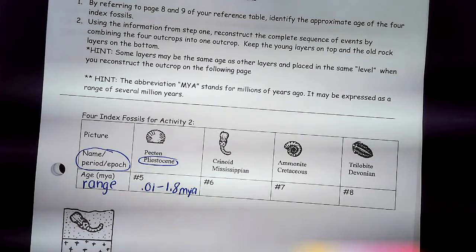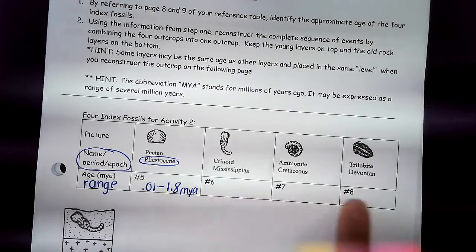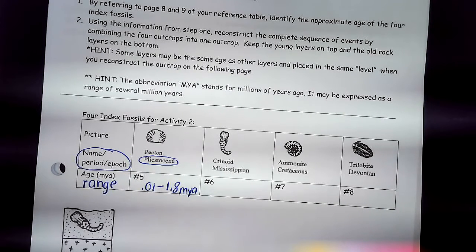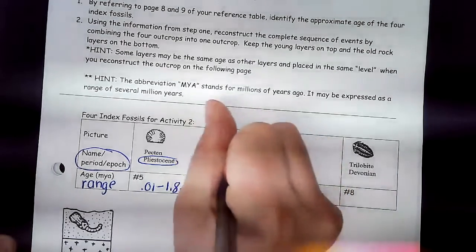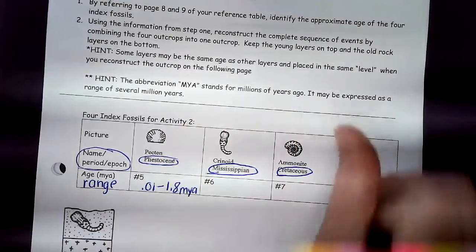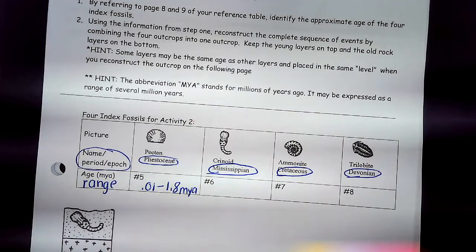So you know what I think I'm going to do is, why don't you go ahead and fill in these questions 6, 7, and 8 with the dates. And we can actually get the drawing started together. So go ahead and fill those in right off the reference table using the periods for each. So you're looking for the Mississippian, the Cretaceous, and the Devonian. Just give me the range for each one of those.